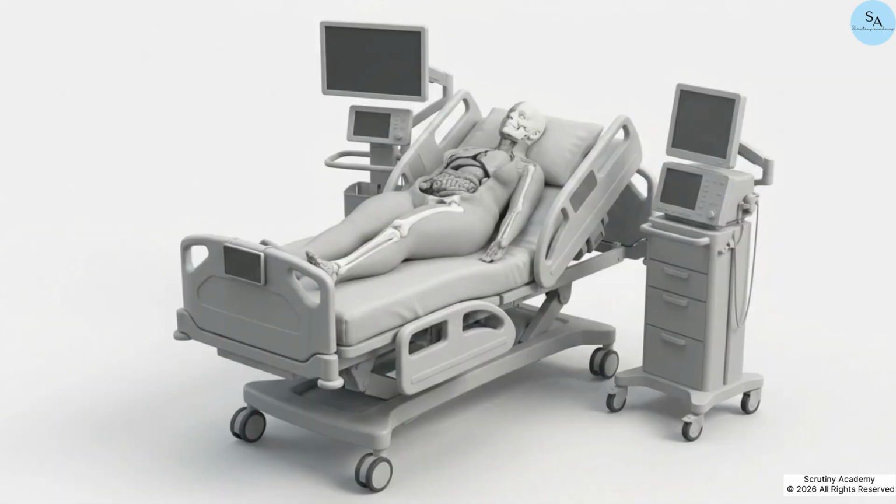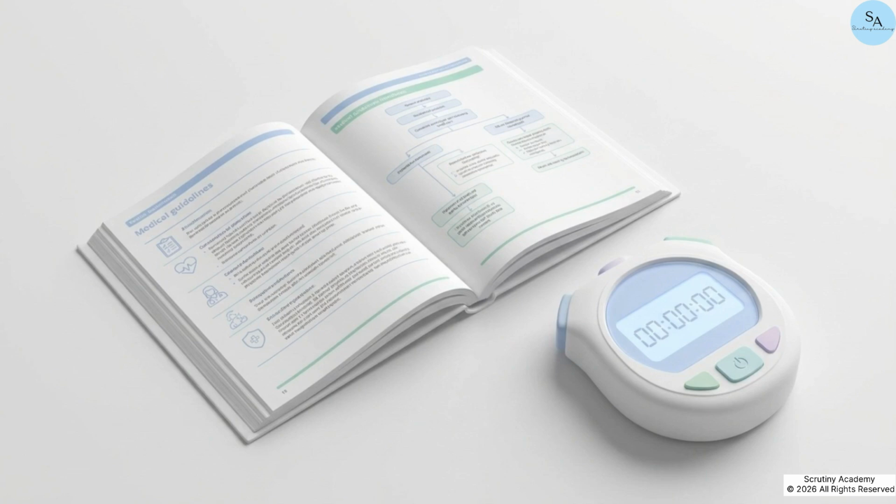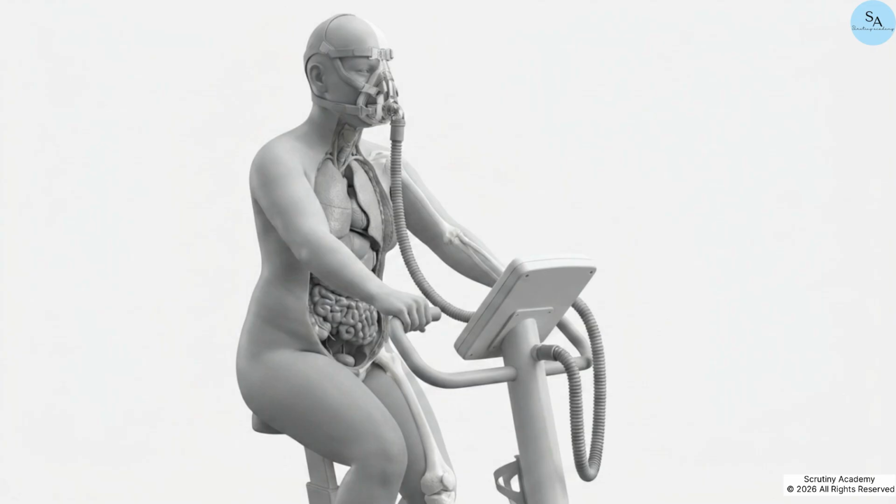Recent European guidelines have recognized this, shifting away from arbitrary preoperative time delays, like waiting exactly 6 months after a myocardial infarction, in favor of dynamic, individual testing. Cardiopulmonary exercise testing, or CPX, is the definitive tool for stratifying high-risk patients who cannot demonstrate adequate functional reserve.